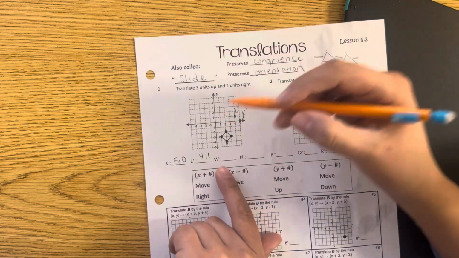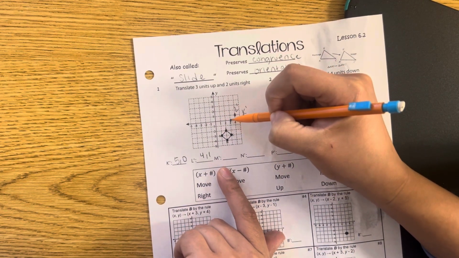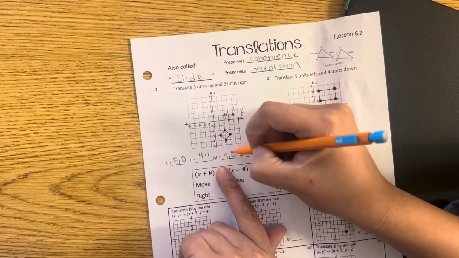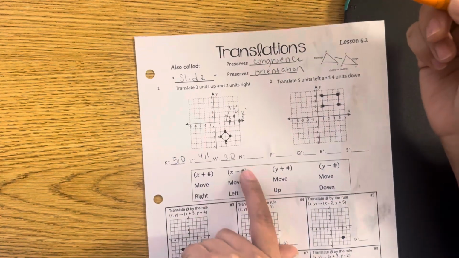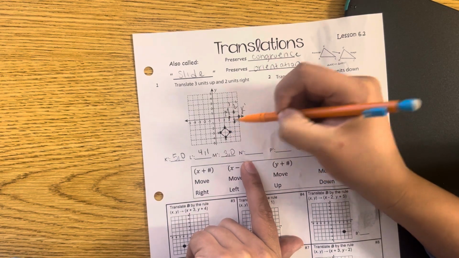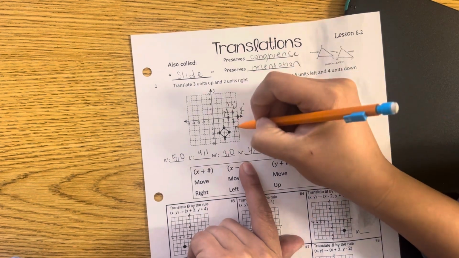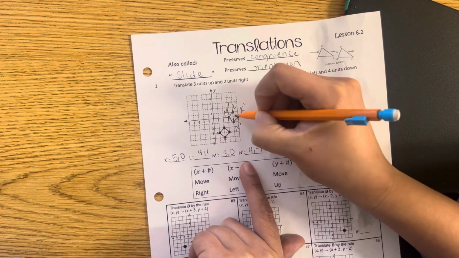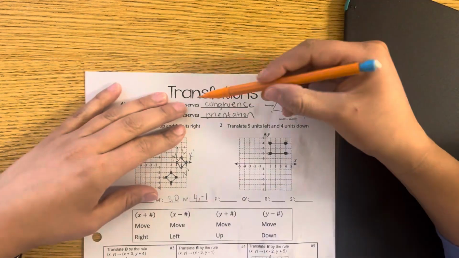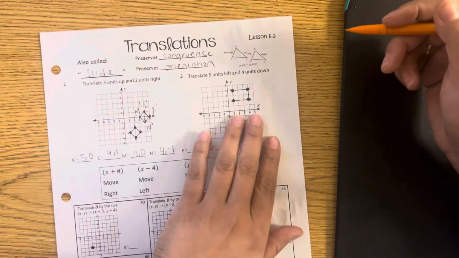If I look at M, 3 up and then 2 to the right, I land my dot there, and that's the new M, which is going to be 3, 0, so M prime. And then N, 1, 2, 3 up, 2 to the right, and it's my new N, which is 4, -1, and it's labeled N prime. So look at the shape itself. Nothing happened to it other than just moving. So it preserved congruence and it preserved orientation. Let's do that again. This time with a rectangle.